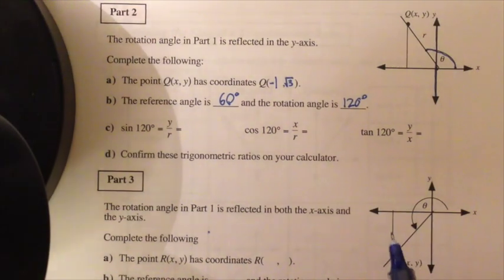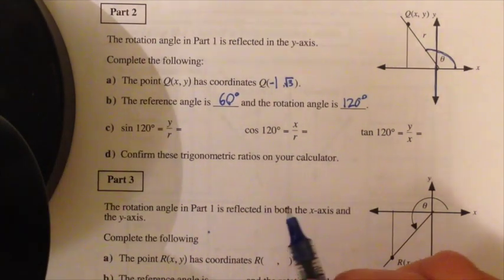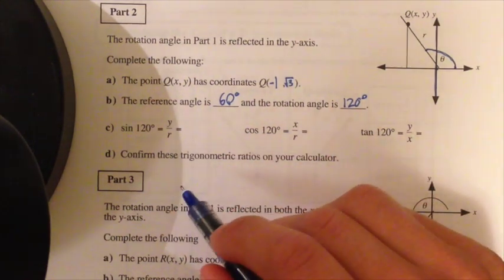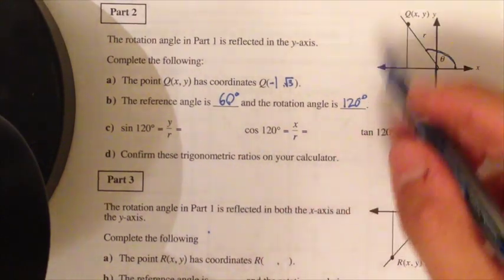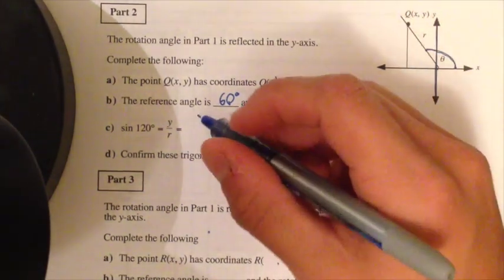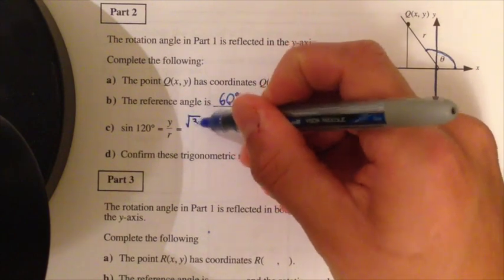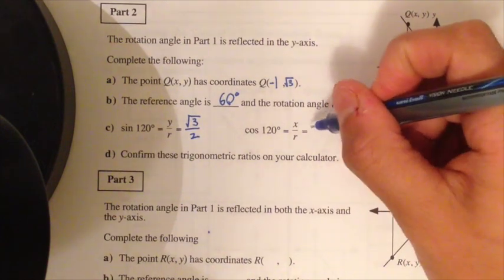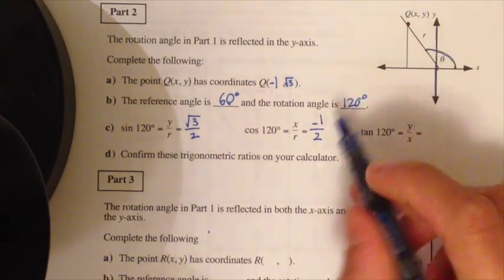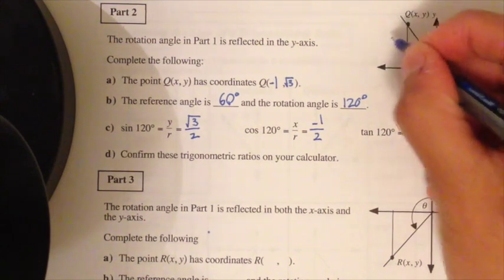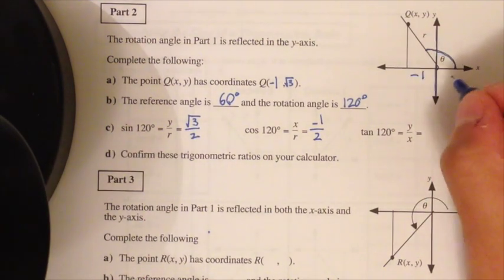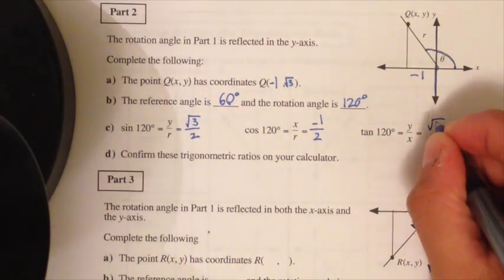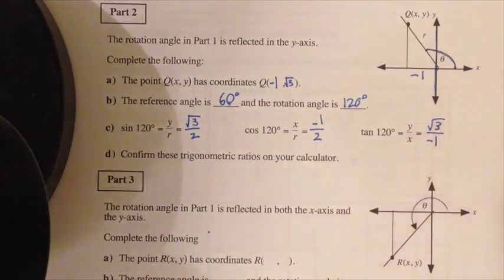Now for C, we need to find the trig ratios. So again, my r value is also going to stay the same. So my r value is going to be, again, positive 2. My sine ratio will be rad 3 over 2. My cosine ratio will be negative 1 over 2. Remember, negative 1 was corresponding to my x value. That was reflected. And then my tan ratio will be rad 3 over negative 1.